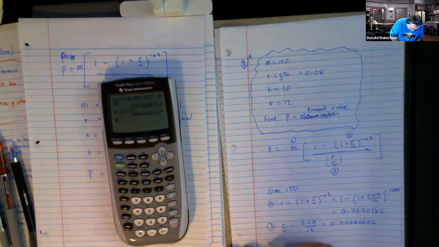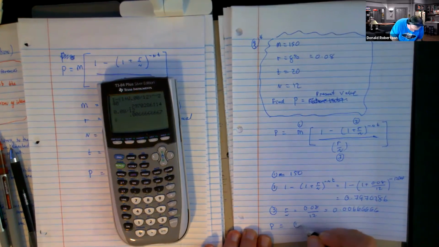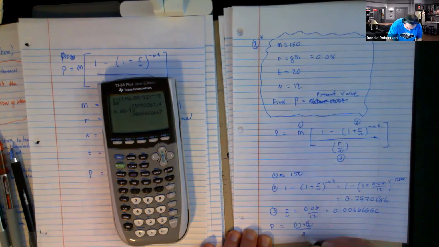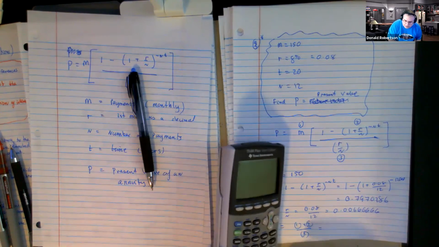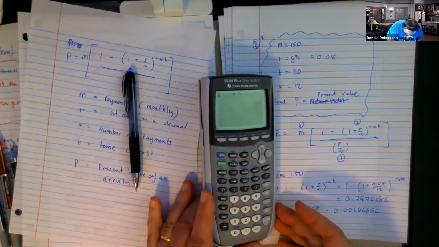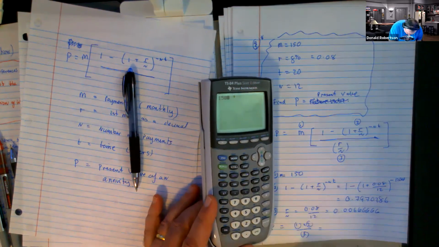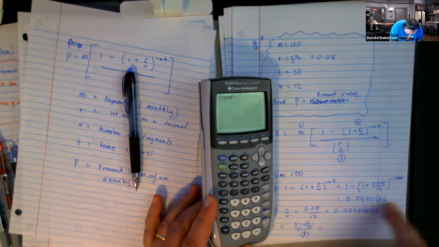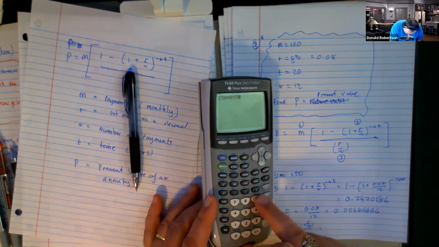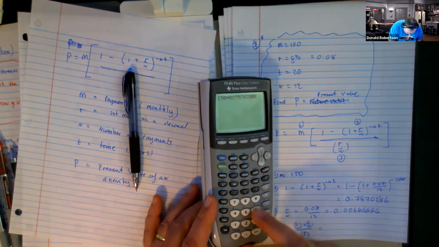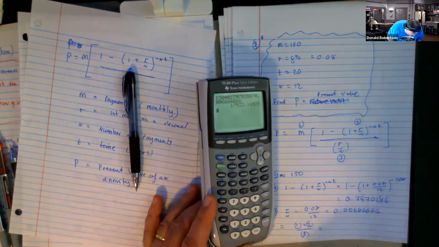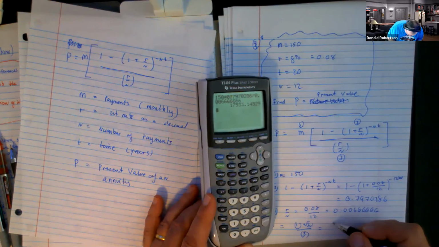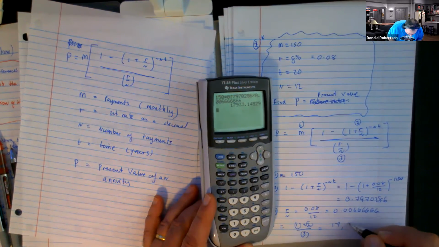So to get the present value, 1 times 2 divided by 3. Clear that out of the way. There it goes. 50. So it's on 50 for 1 times that guy there, 0.7970286 divided by 0.00, lots of 6s. And I get the answer 17,933.15.